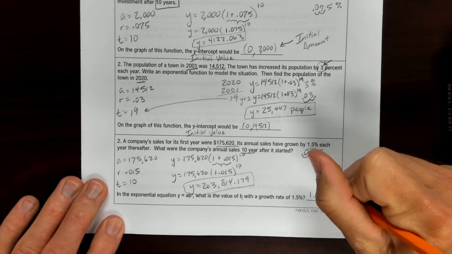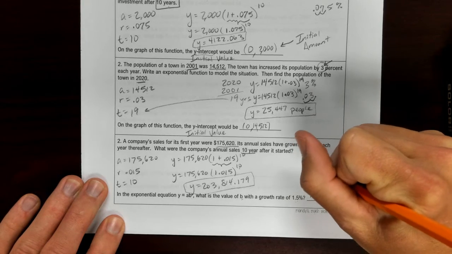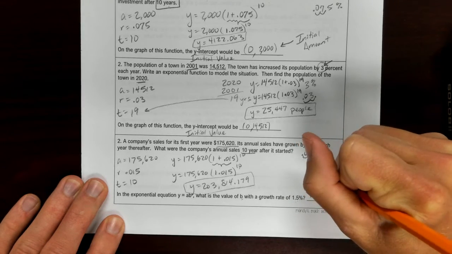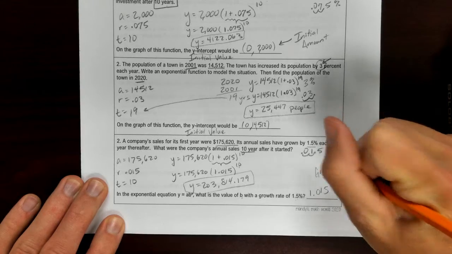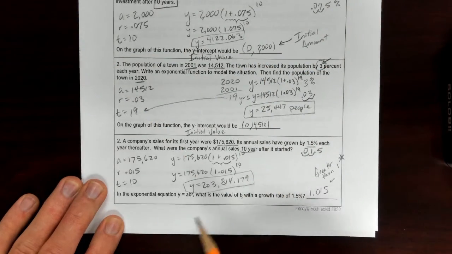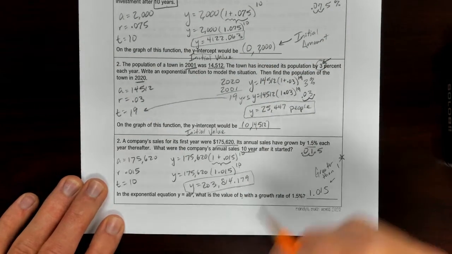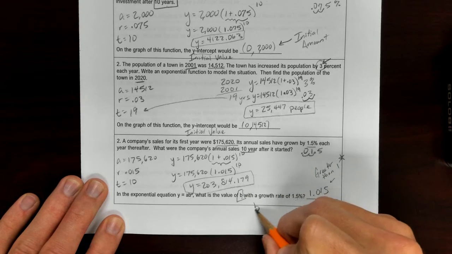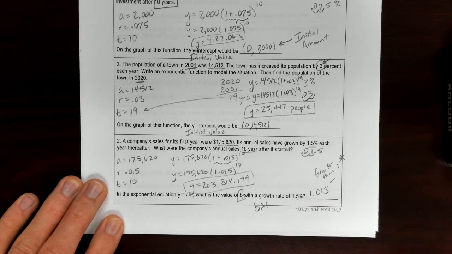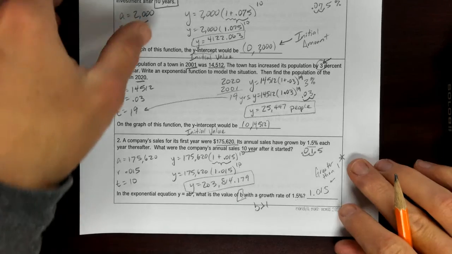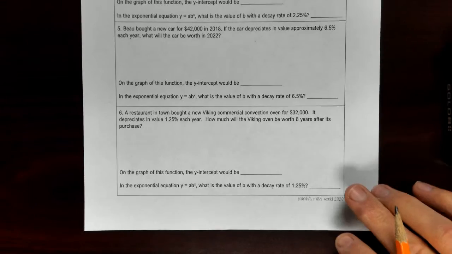Now this is greater than 1. That's just a note for the growth, right? Because we're talking about exponential growth, it should be greater than 1. The b is greater than 1 for it to be an exponential growth. If it was between 0 and 1, it would be an exponential decay. Hint, hint. Moving on to the next page.